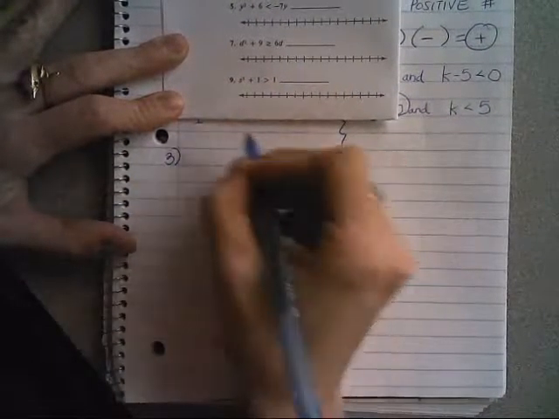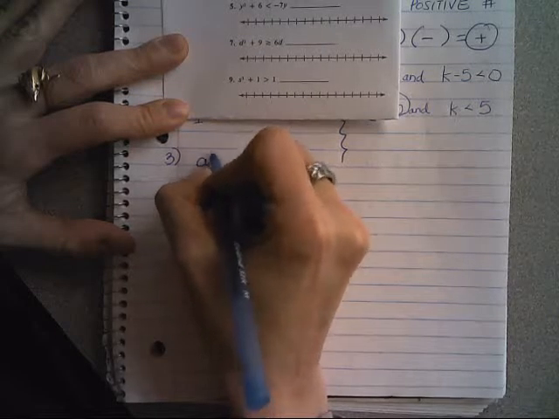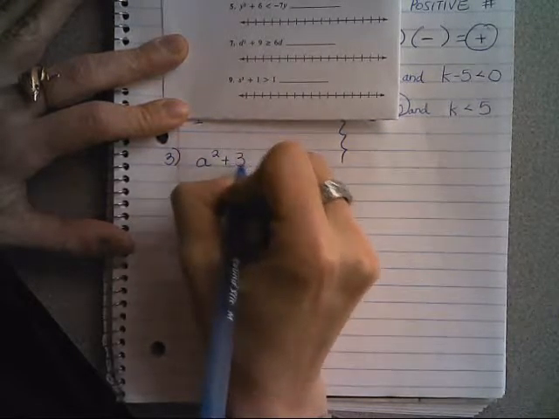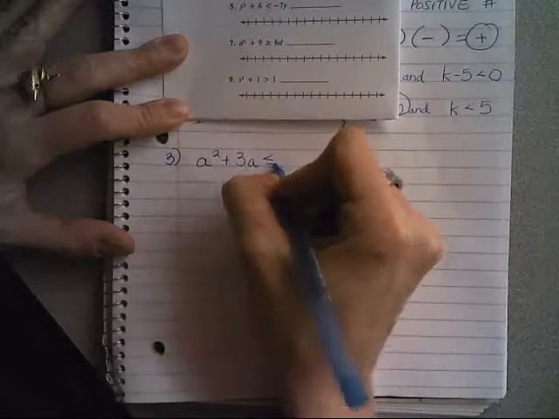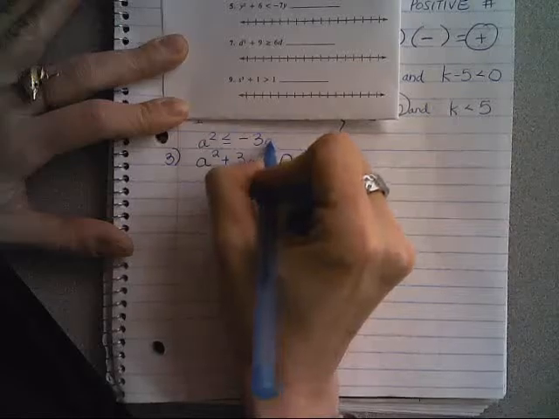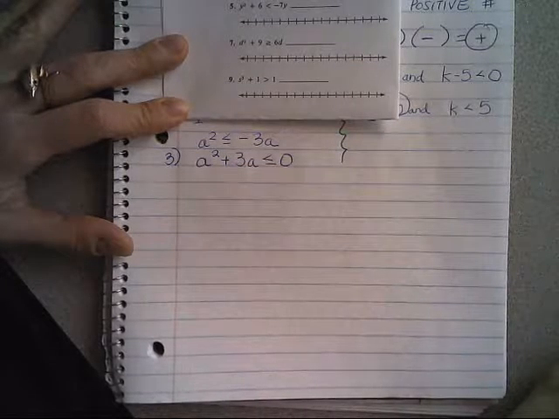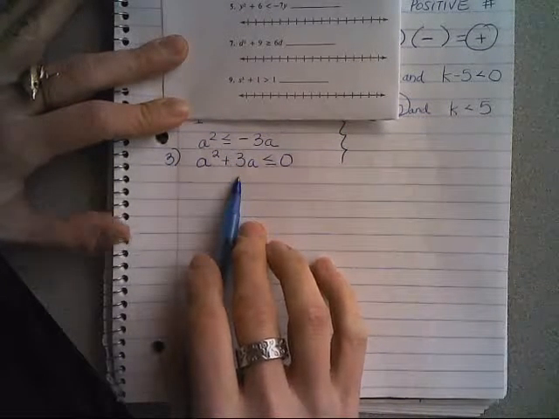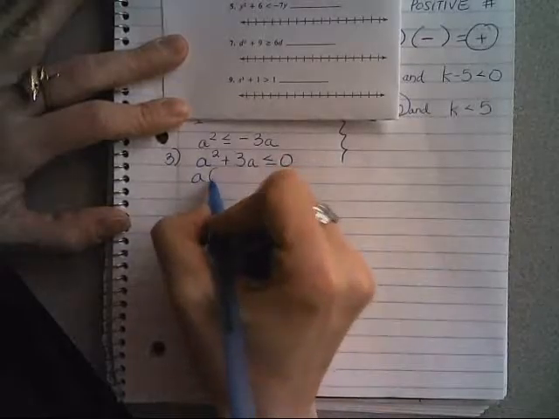So here we go. Here's number 3: a squared plus 3a is less than or equal to 0, which they could have started as a squared is less than or equal to negative 3a.